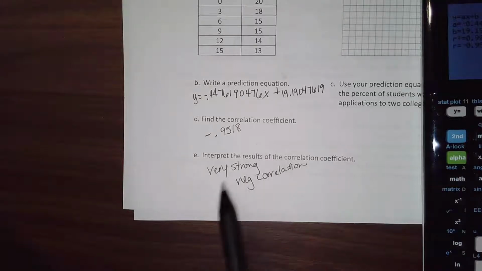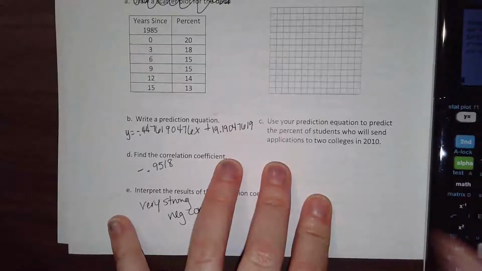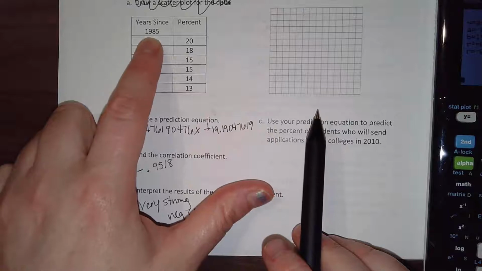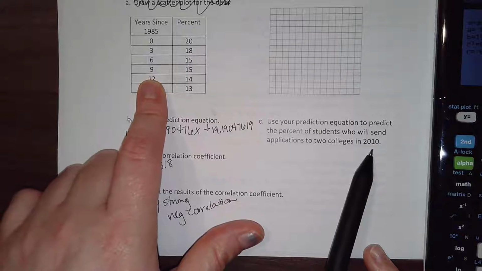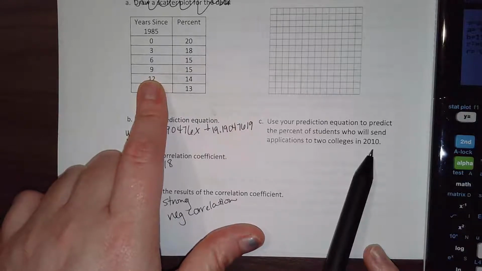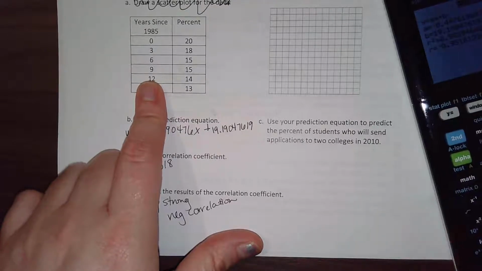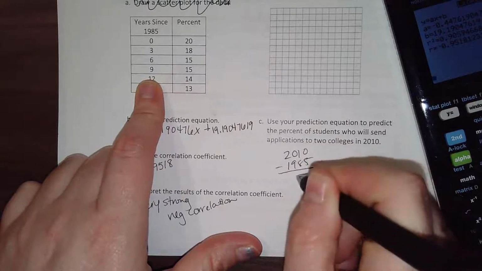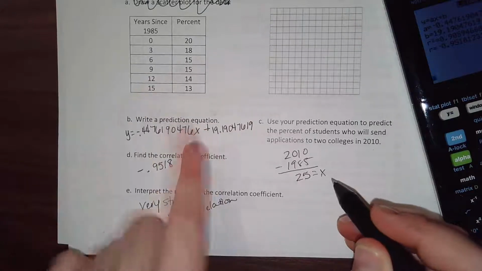So these 3 things absolutely together perfectly get you a level 3 on the standard. Plugging a value in gets you to a level 4. So on this graph, 1985 is represented by years since 1985, and then it wants me to predict the percentage of students who will send applications to 2 colleges in 2010. So with that, I need to take 2010 minus 1985 and get 25. So this is going to be my x value in this equation.